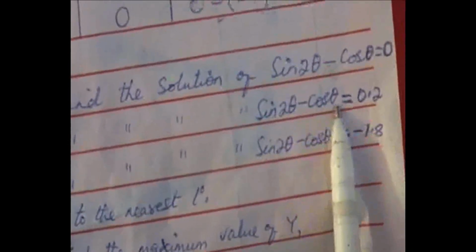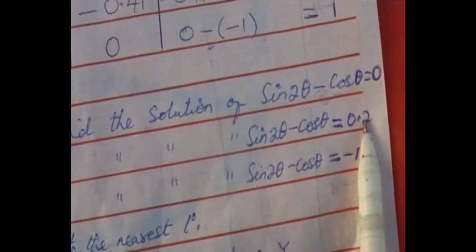Now the second question is, find the solution of sine 2 theta minus cos theta is equal to 0.2. Just the same thing. Where y is 0.2, what is the value of theta?